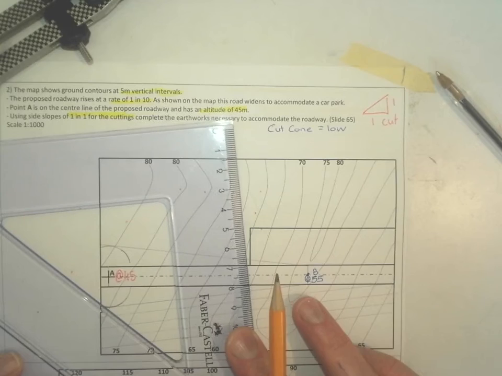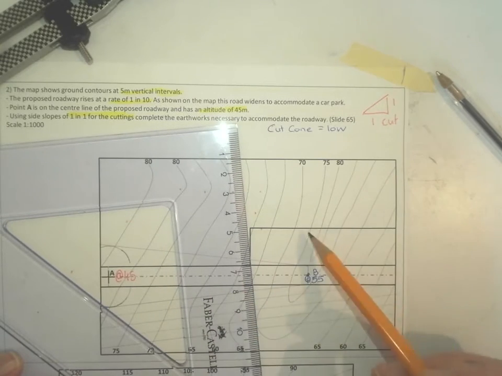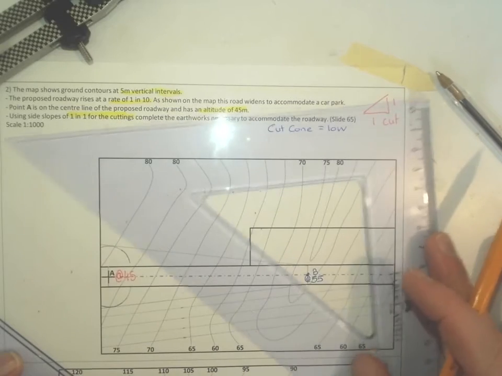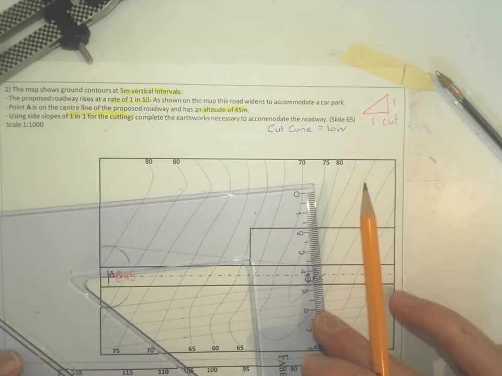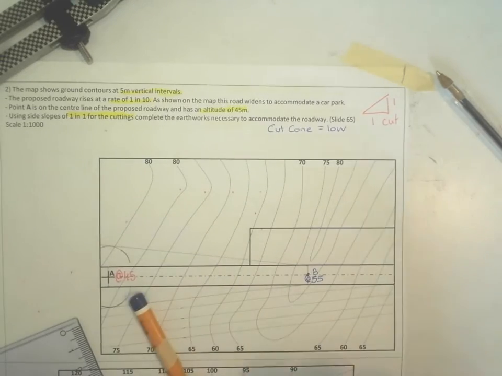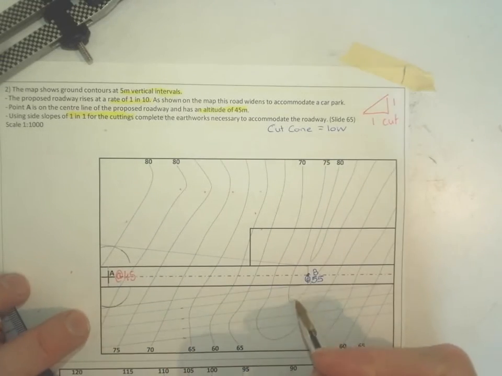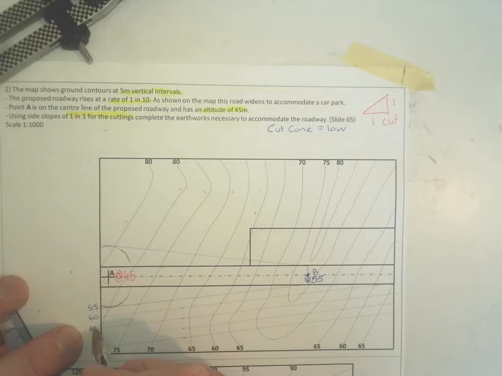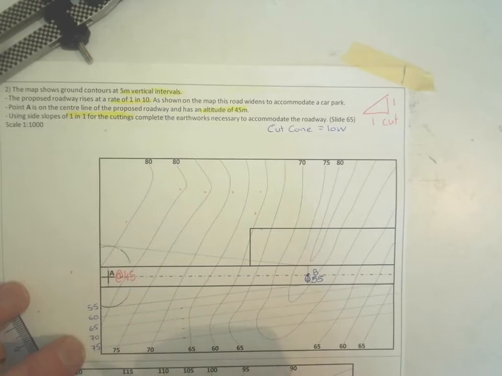I'm going to go one inside, maybe go 45, that's 55. So there's no need actually to go inside at this time. So we'll go 55 to there, 55. That's 60, 65, 70, and 75. So find your contours where it crosses.